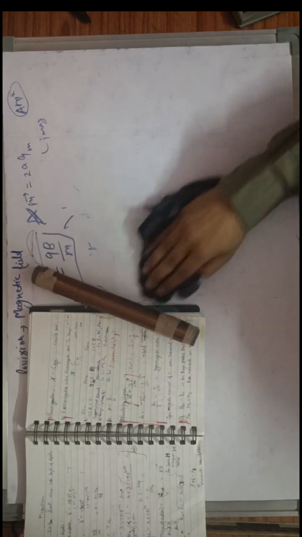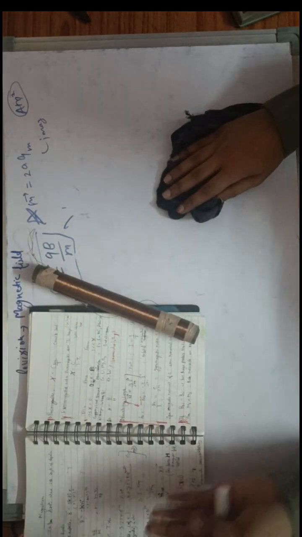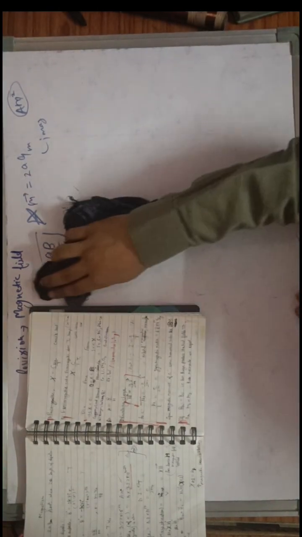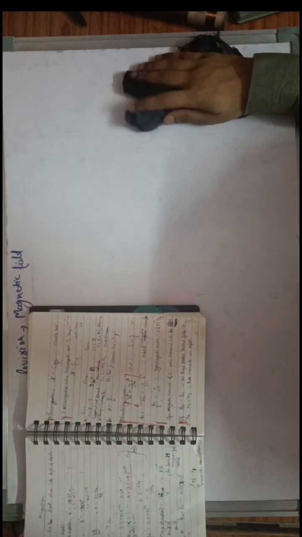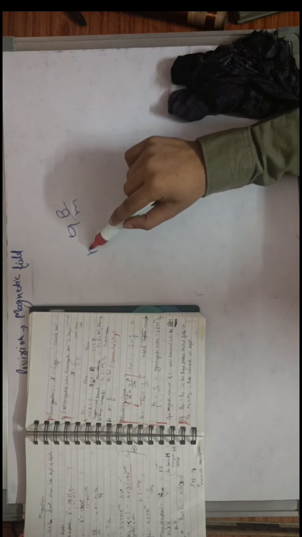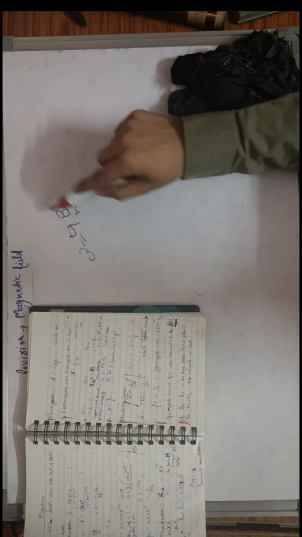So this was the case of the cyclotron. The cyclotron also works on this principle that the frequency of rotation is independent of the velocity, and the radius is also independent of velocity. It depends on the charge q, B, and mass. So omega is equal to qB by m. This is the important formula here.